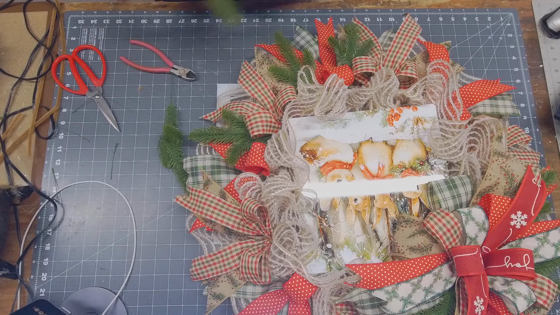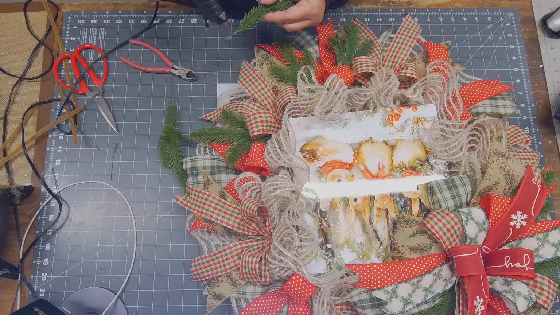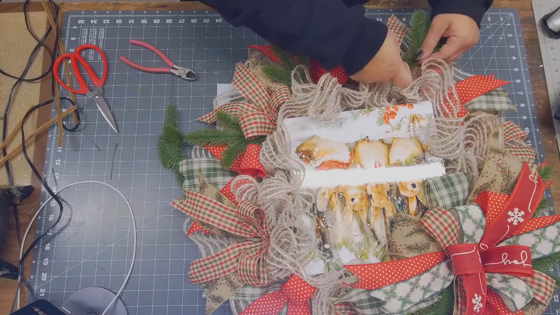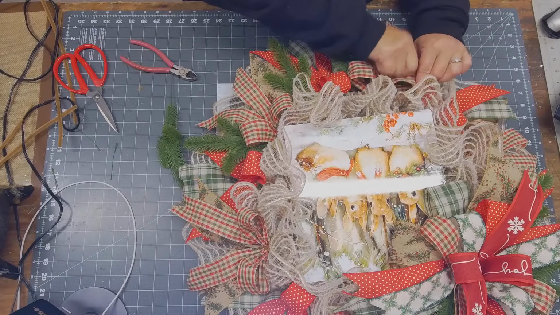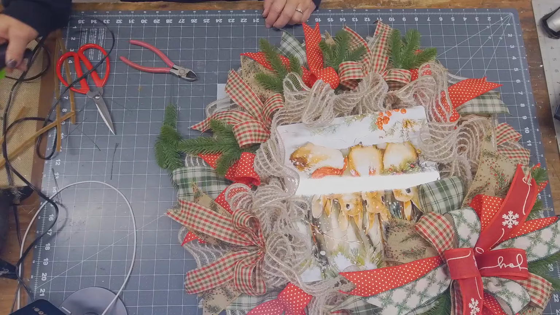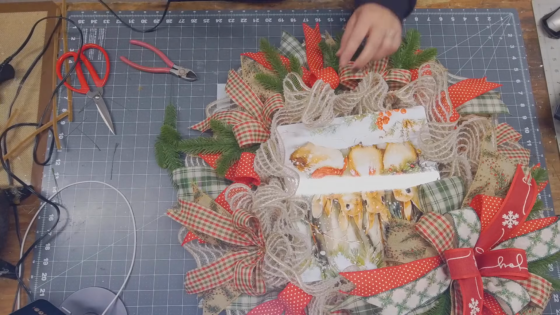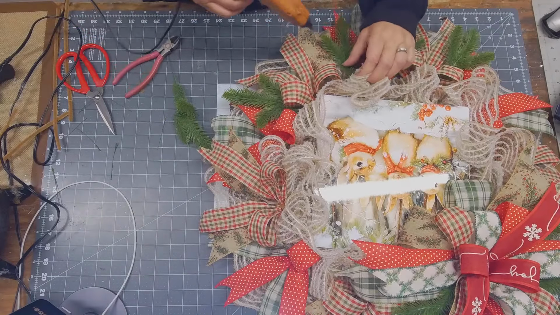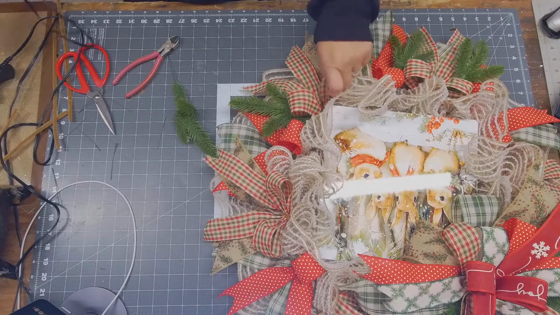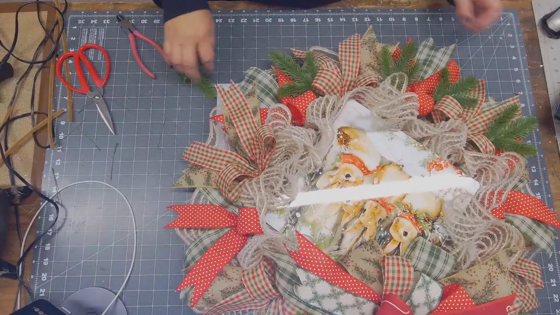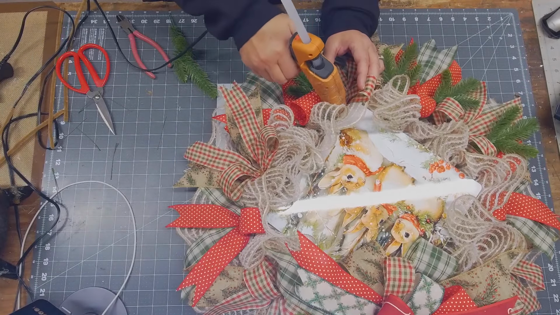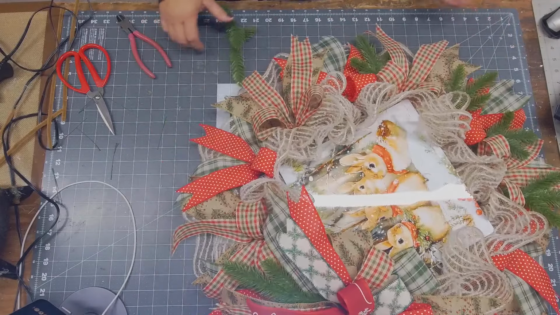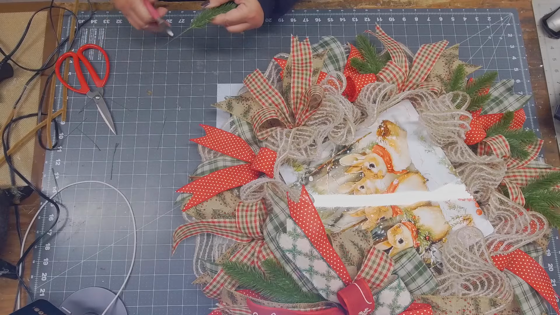Okay, so I'm going to start gluing these in. I'm just going to coat the ends, and I'm just tucking them right into my Deco mesh. Did I do both? Yes, I did. Because now I can get in and just tuck them right inside. I get them in the perfect homes, and then I'm like, oh, now I have to pull those all out. There's that one. So I like them on both sides of the Swiss dot. So that's what we're going for.